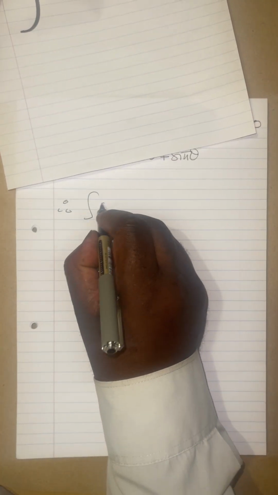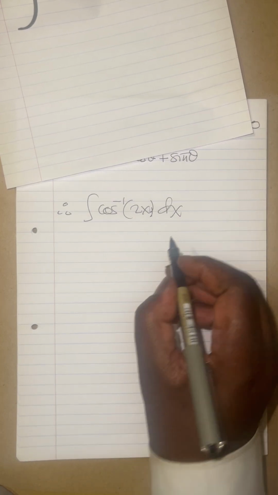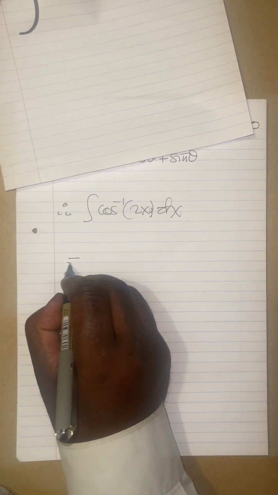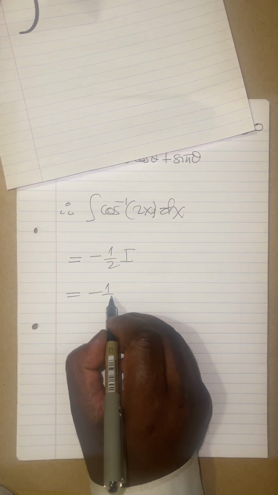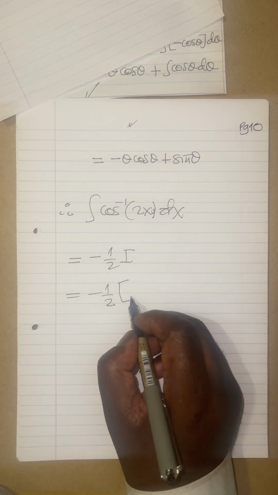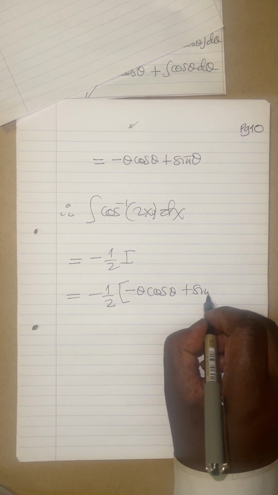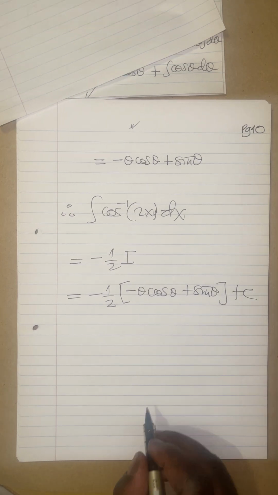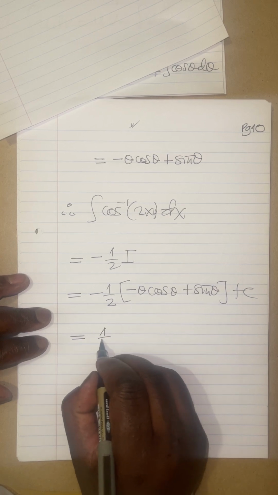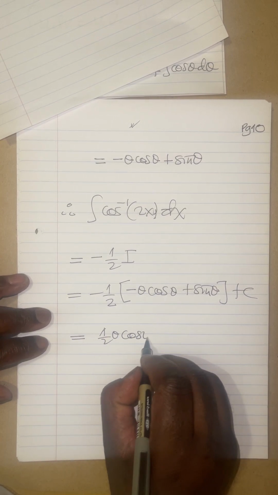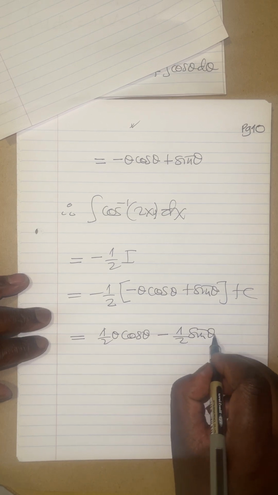The integral of cos inverse of 2x dx is just equal to minus 1 over 2 I. What is our I? Our I is minus theta cos theta, and then plus sine theta. Now I must say plus c. Now distribute the minus half. This is going to be a half of theta cos theta, because the minus is cancelled, and then I have minus 1 over 2 sine theta, and then plus c.